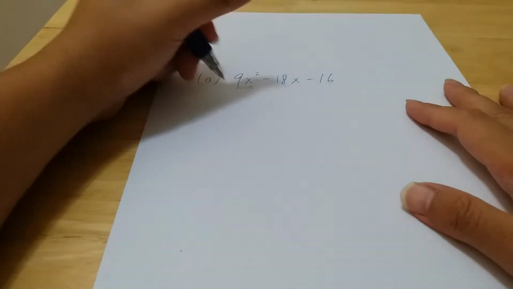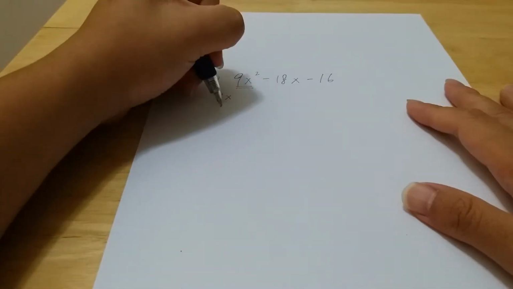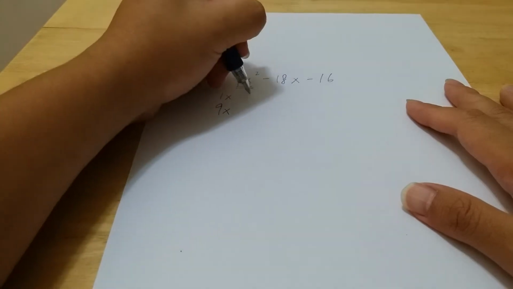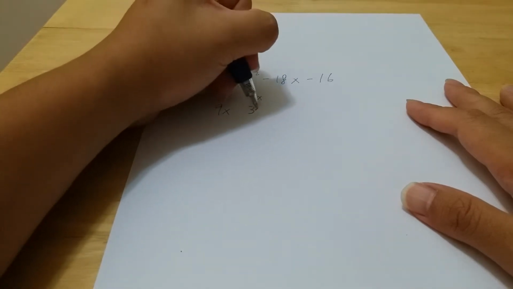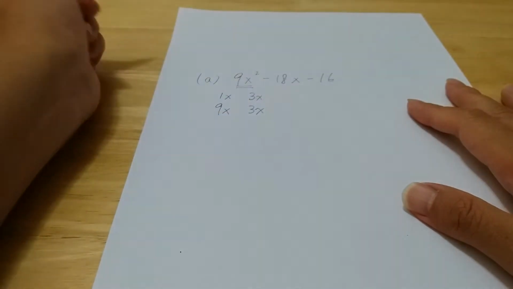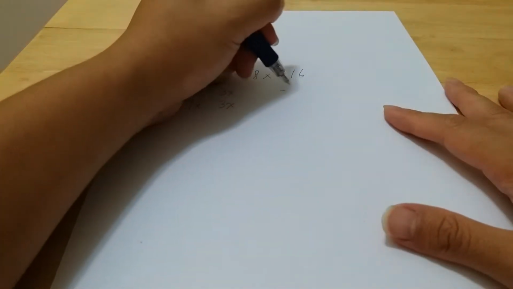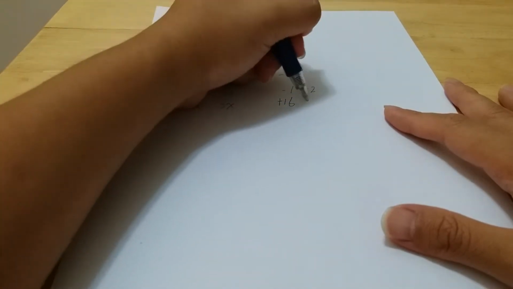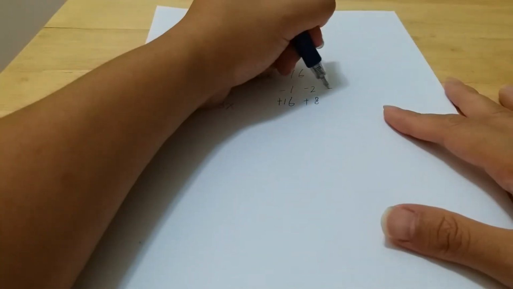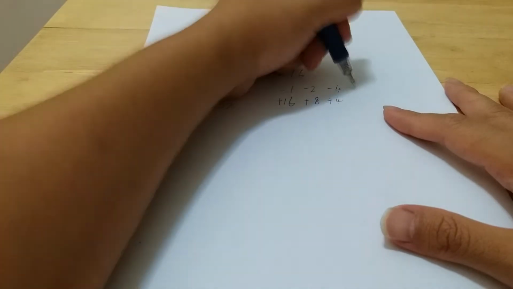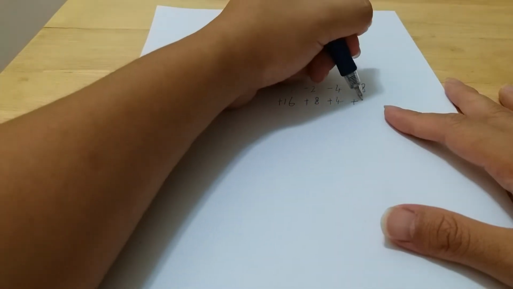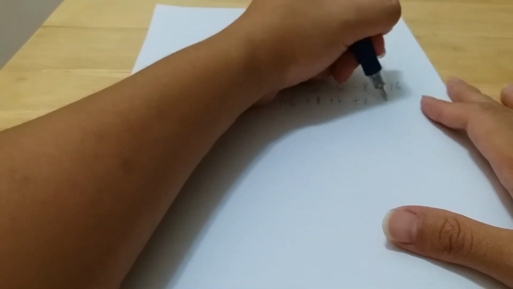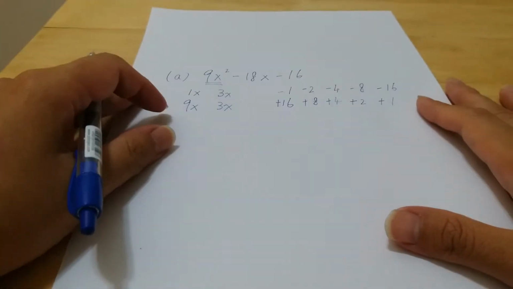We can choose 1x times 9x and also 3x times 3x. These two we can choose. For the negative 16, we have many choices: negative 1 plus 16, negative 2 plus 8, negative 4 plus 4, negative 8 plus 2, negative 16 plus 1. We have 5 choices.